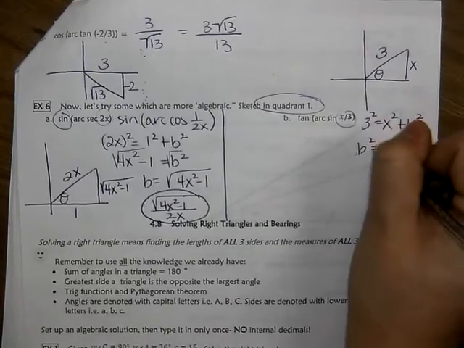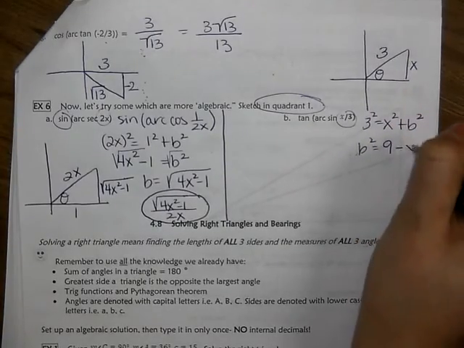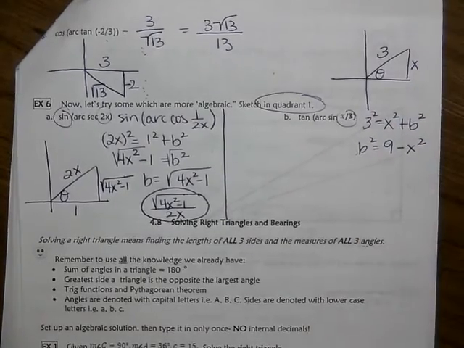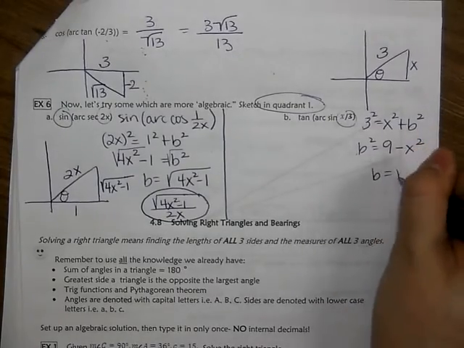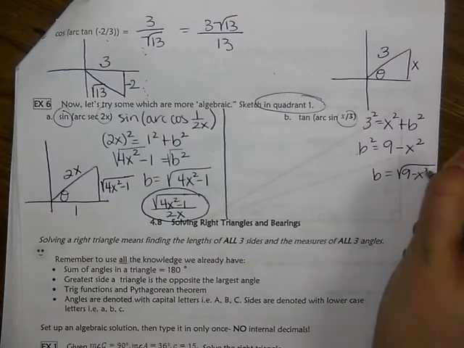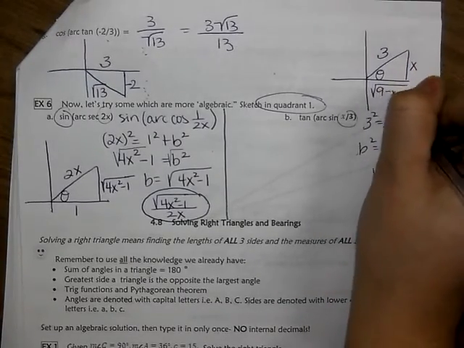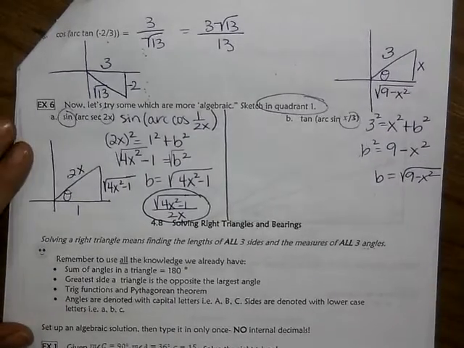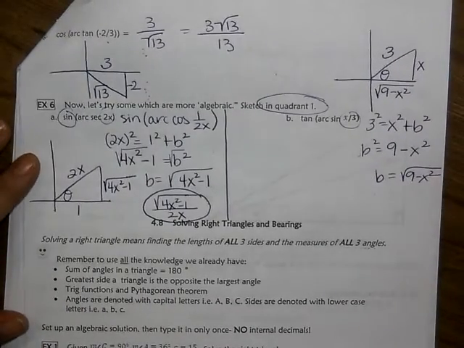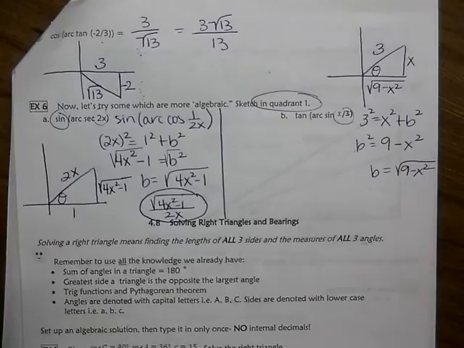So b squared is going to be 9 minus x squared. You have to take the square root. Again, because we're in quadrant 1, we're assuming that positive root only. You cannot take the square root of this binomial, because it is a sum.